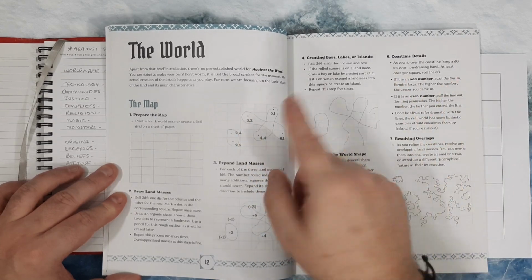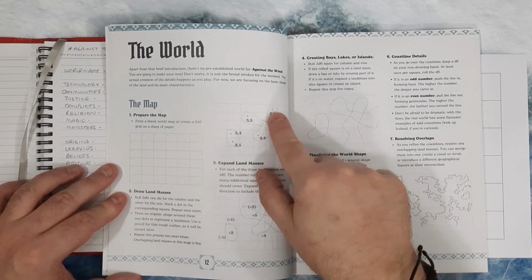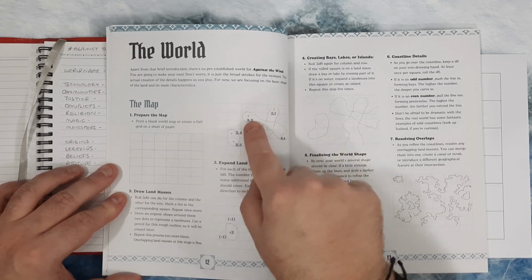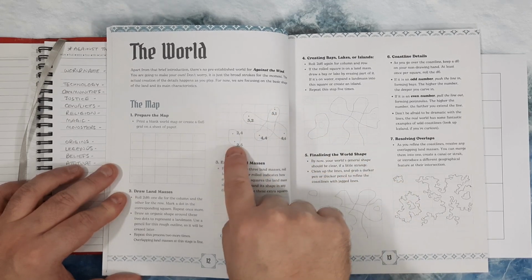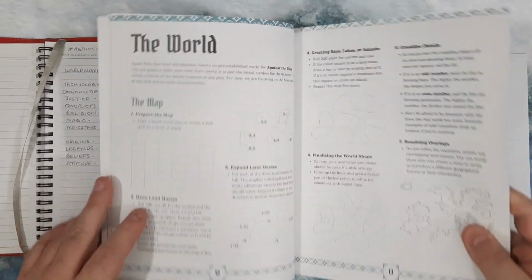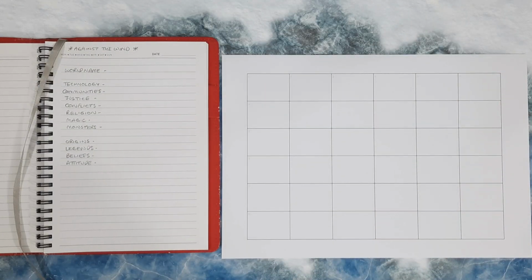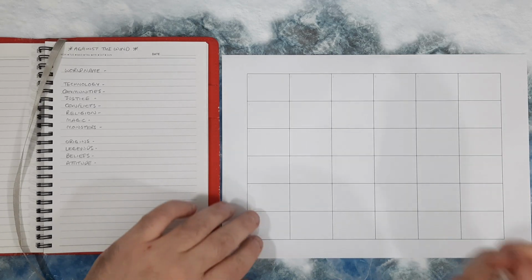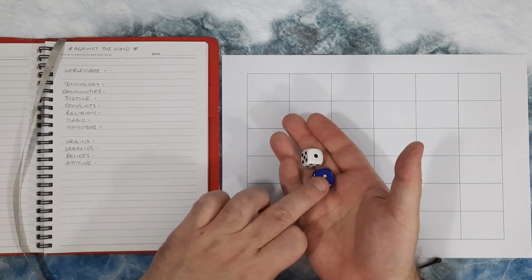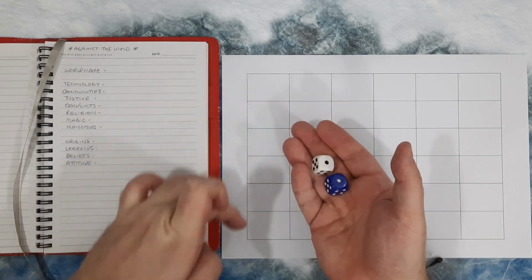So if I roll a 5-1, I'll be putting a dot into that box there, a 3-2, a 2-4, a 2-5, etc. So let's do that first and see whether we get anything that can represent a section of land. I'm going to have blue as the x-axis and white as the y-axis.